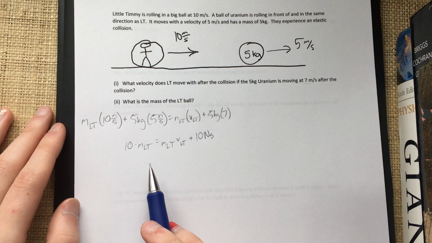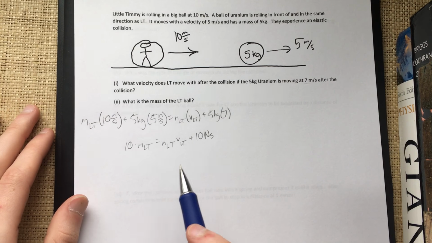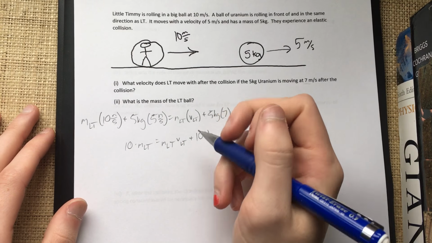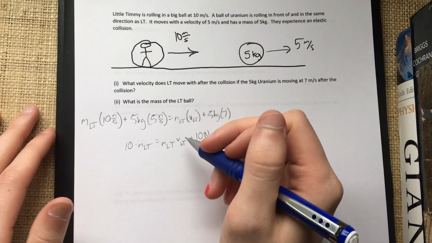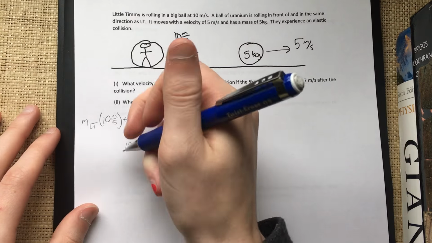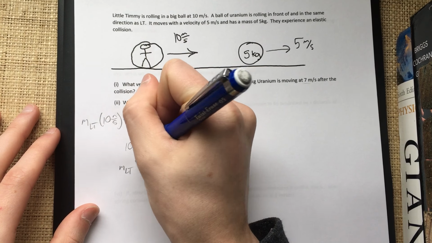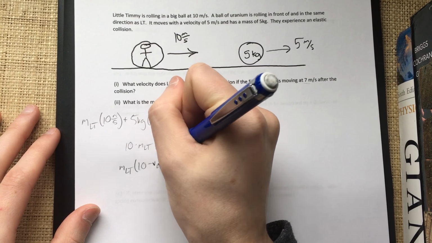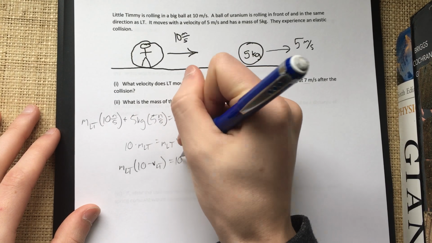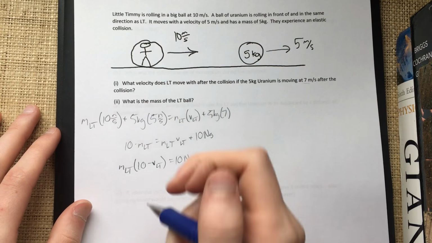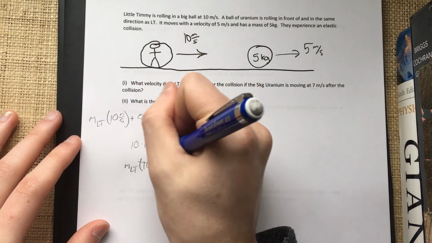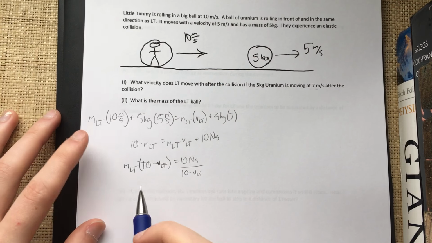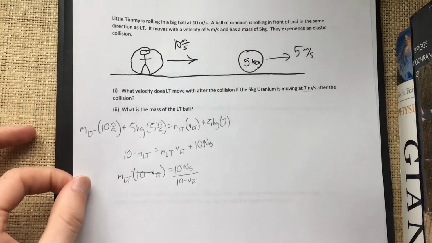And then we're going to want to get one of these variables alone so that we can plug it into the kinetic energy conservation equation. So I'm going to do his mass and get it alone on one side. I can factor out this, subtracting this from both sides. I'll get minus V_LT equals 10 newton seconds. And then if I divide both sides by this, we get an expression for m_LT in terms of V.